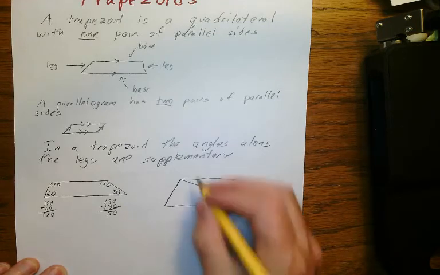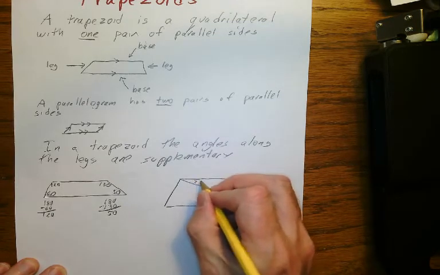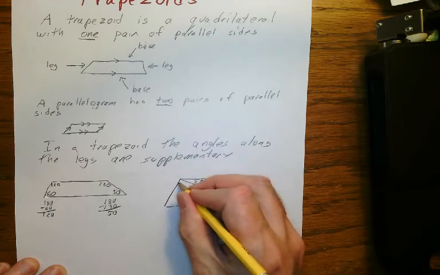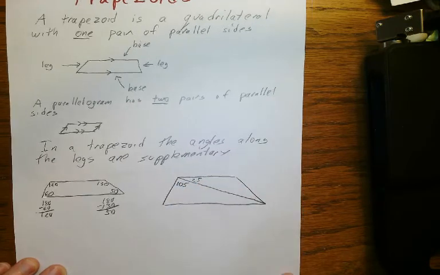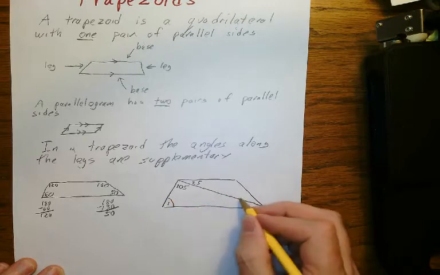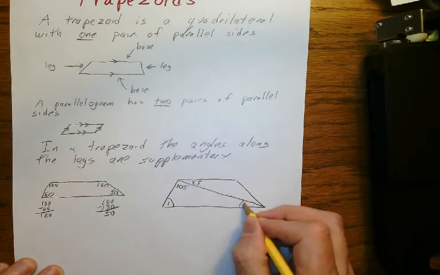Let me say this angle is 25. This angle is 105. Let's find this angle here, which I'm going to call angle 1, and this angle here, which I'm going to call angle 2.